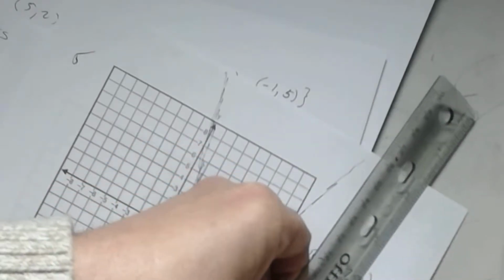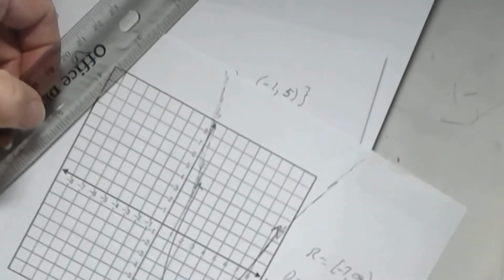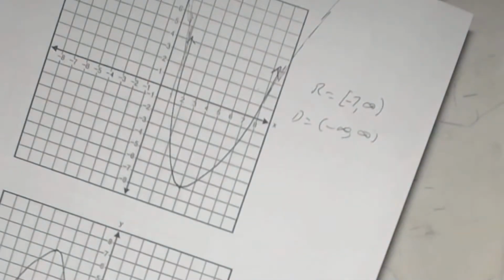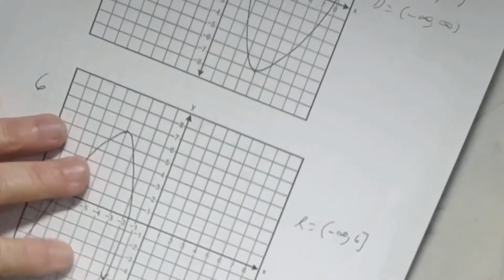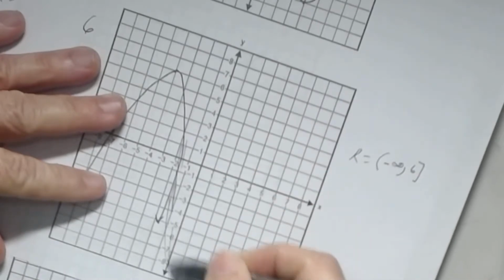So you go from negative infinity all the way to what? I don't stop anywhere, right? I keep on going because this arrow keeps on going up like this. So my domain is negative infinity to what? Positive infinity. What about number 6? What do you think the domain is? Don't let the graph confuse you. I didn't draw it well, but it actually does this.